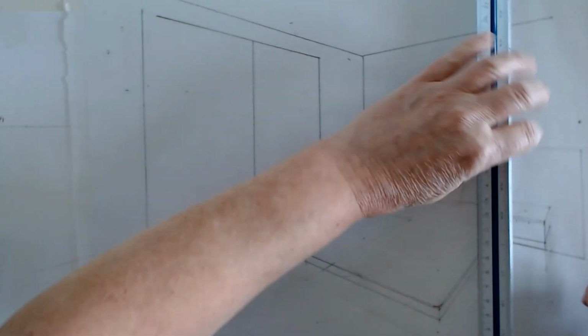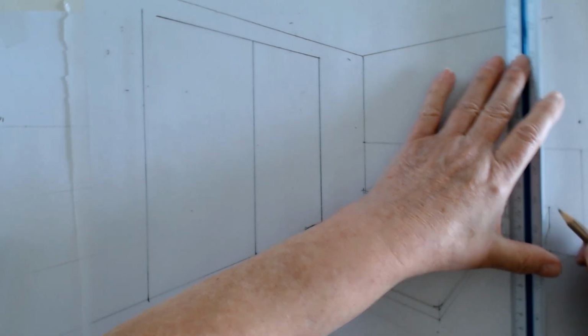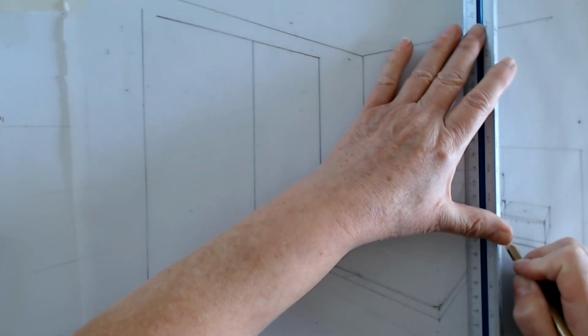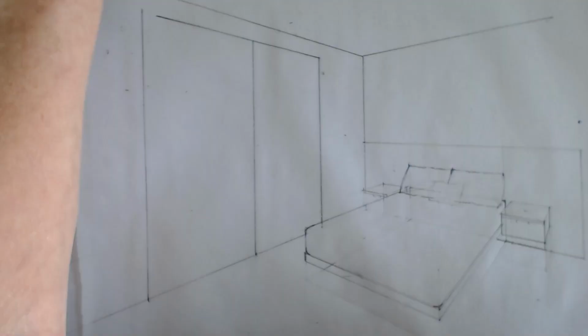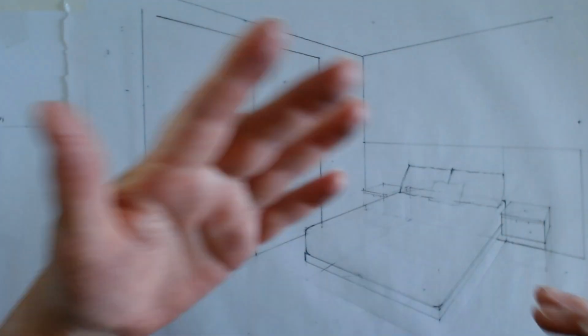But so you just start with the simple shapes, and then you can create anything from there. You can do anything you want to from there.